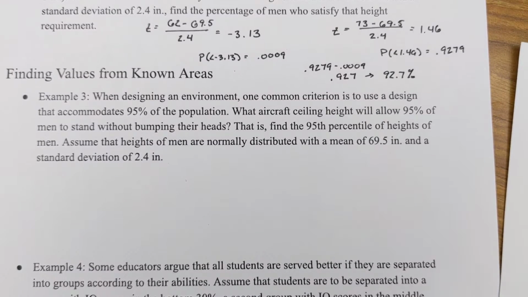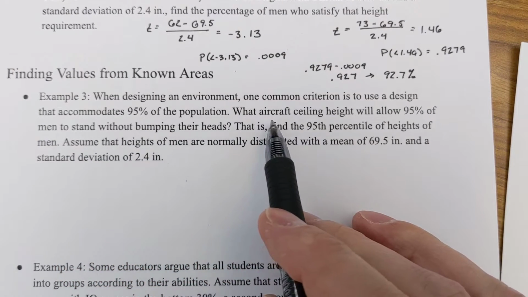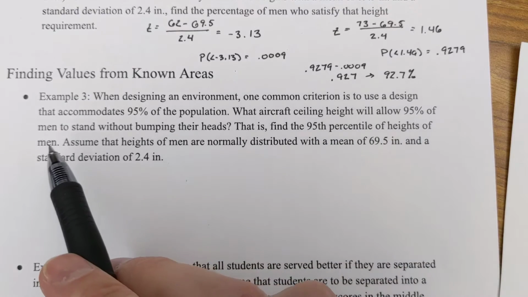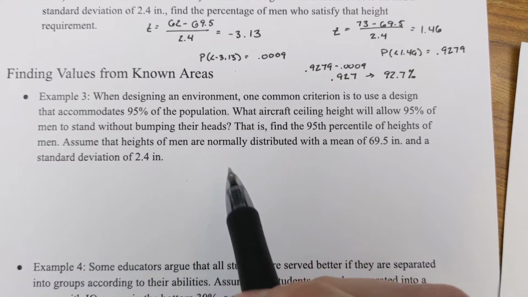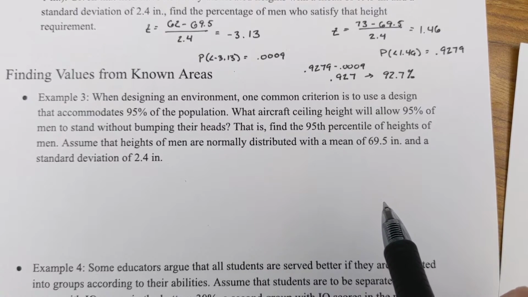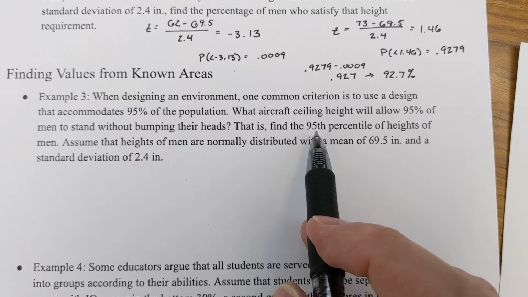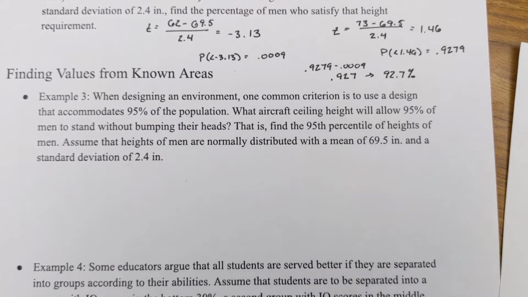Okay, example 3. One common design criterion is to accommodate 95% of the population. So what aircraft ceiling height will allow 95% of men to stand without bumping their heads? This problem is working in reverse. I'm going to look up a z-score, and then calculate the x value. Remember, for the 95th percentile, I need the z-score that has 95% less than it.